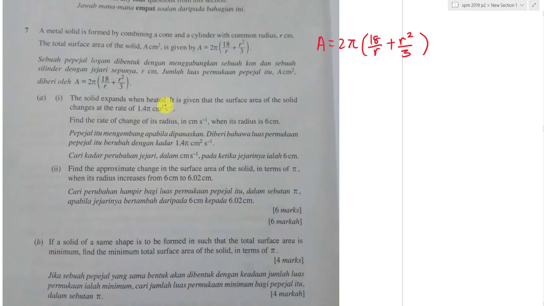If you do not know how to write this one, I always ask my students to check their units. You realize it's cm square. Cm square stands for what? Area. And s to the negative 1 stands for what? Divided by time. So basically, this is dA dt, 1.4 pi cm square per second. Then you want to know whether dA dt is negative or not. You need to understand whether the area becomes bigger or smaller. Because they use the word expand, I believe it's a positive 1.4 pi.